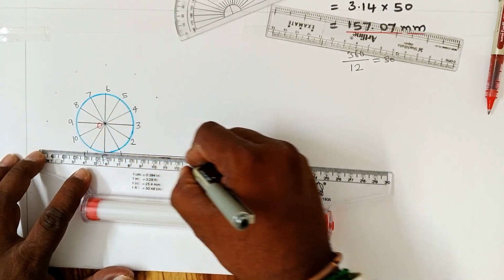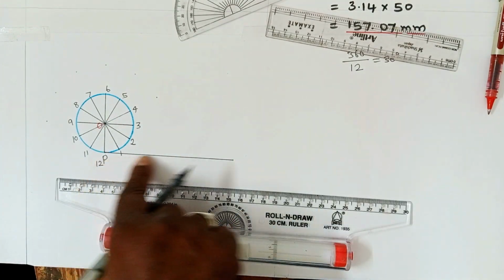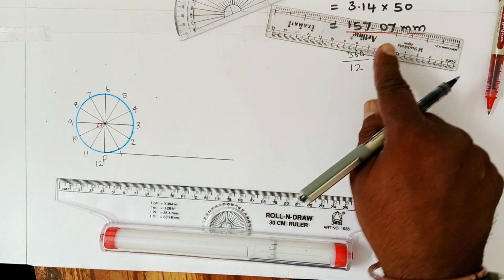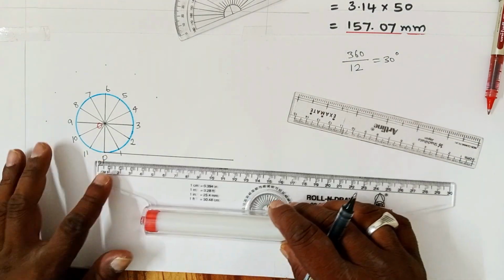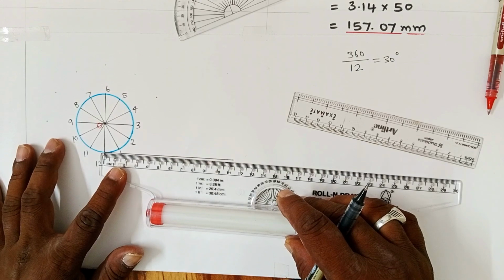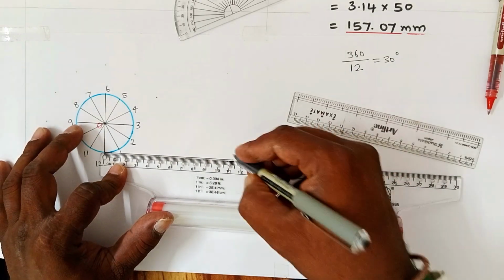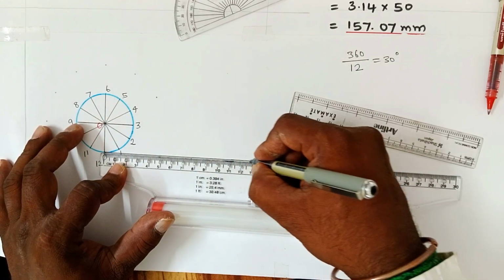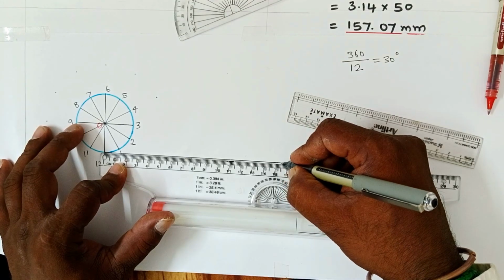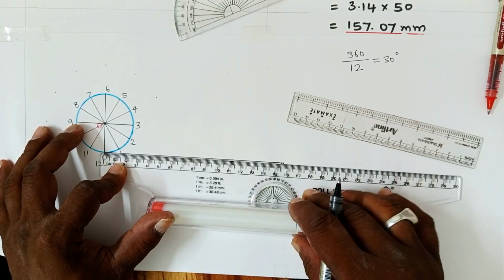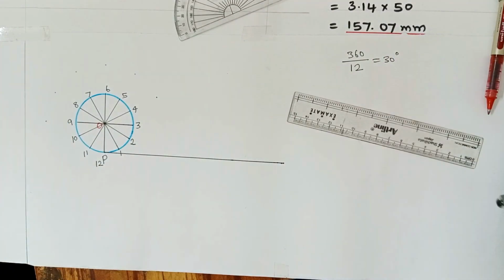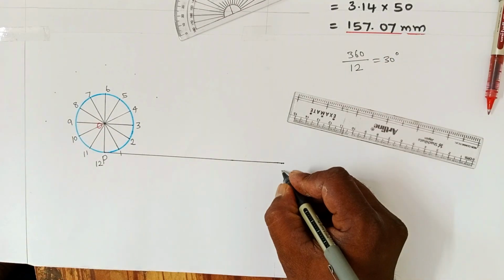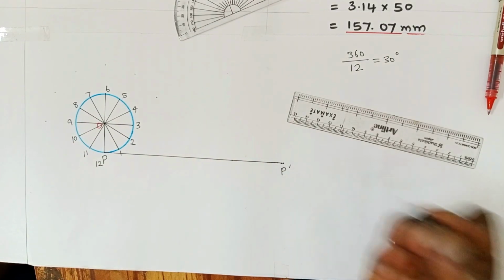The length of the straight line is taken as equal to the circumference of the circle. What we obtained is 157 mm. From point P, draw one horizontal line. This forms a straight line. 157 mm means 15.7 centimeter, that is 15 centimeter plus 7 small divisions. Understand? So this end point may be marked as, say, P dash.